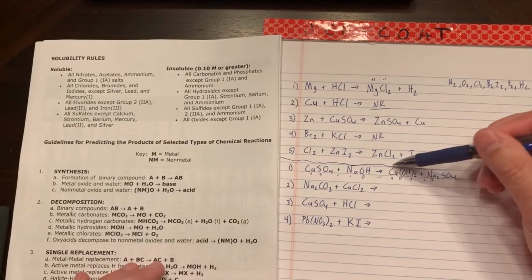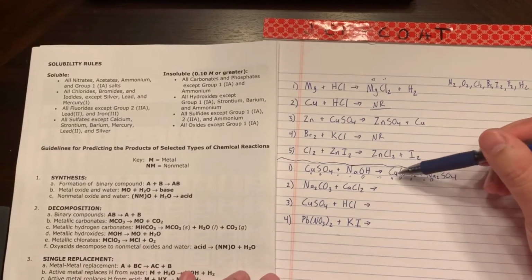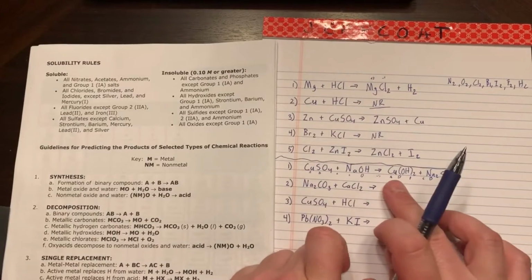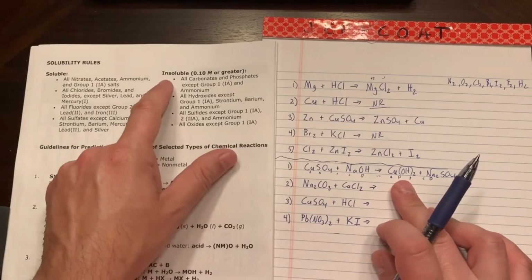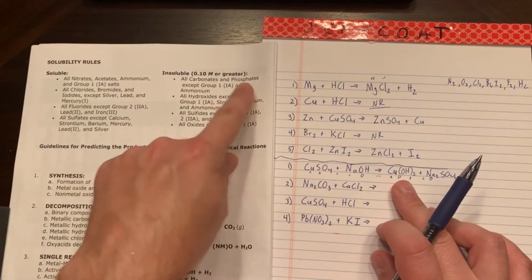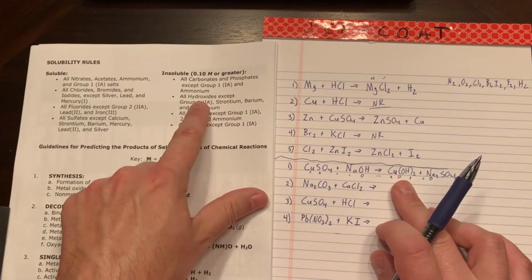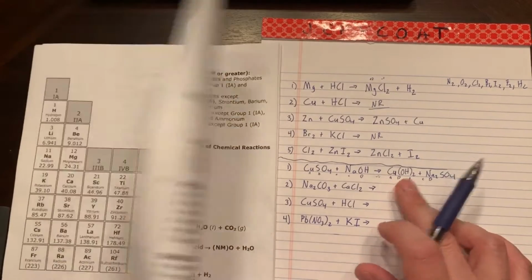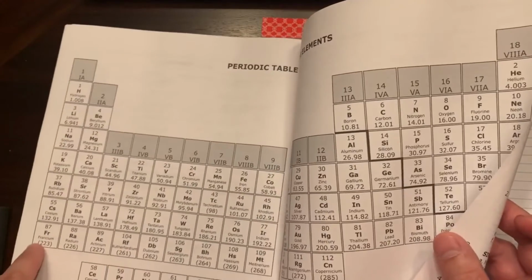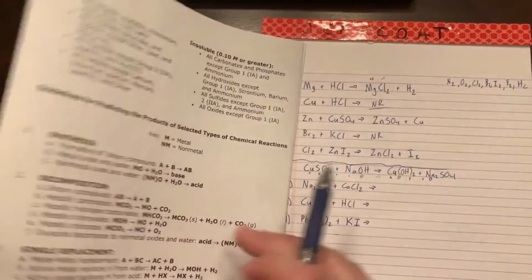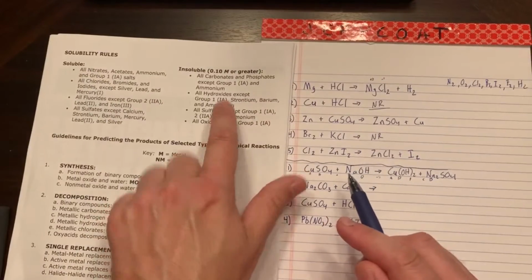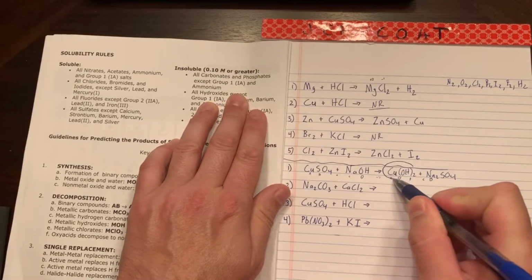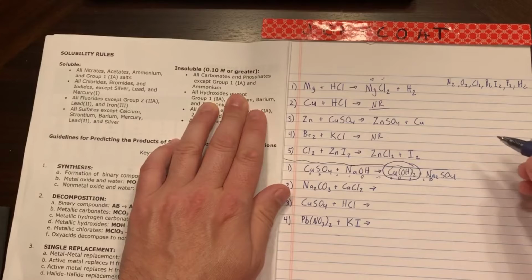So let's look, we've got copper and we only need to check on the product side here. So we're looking over here. We've got copper 2 hydroxide. Well, this says carbonates, phosphates, ammonia. All hydroxides are insoluble except for group 1. Well, copper's not in group 1. Copper's over here. Strontium, barium, and ammonium. So it's not an exception. So this is insoluble. That's our precipitate. So we have a reaction.